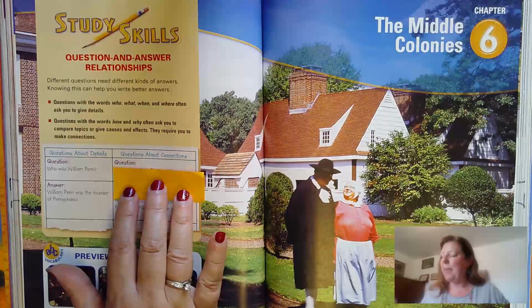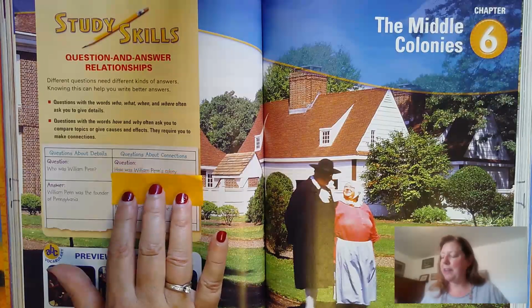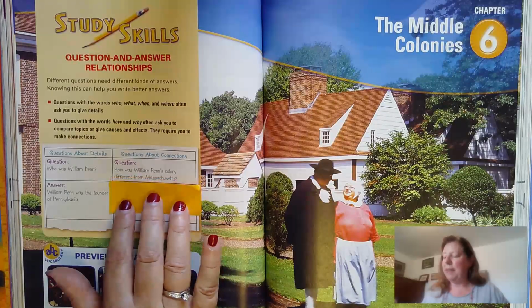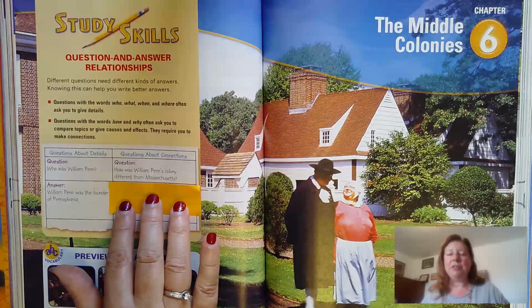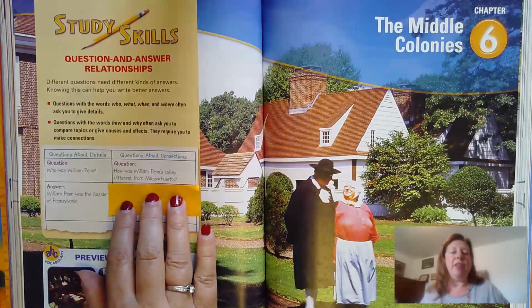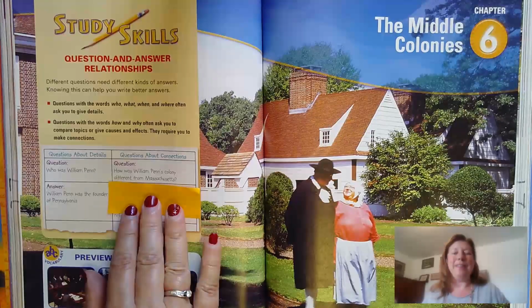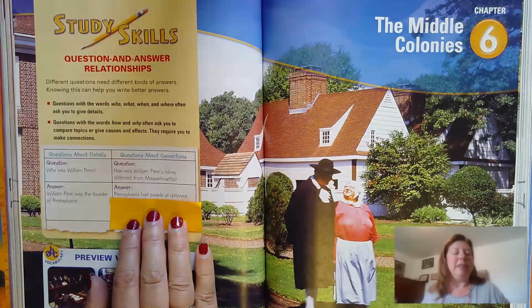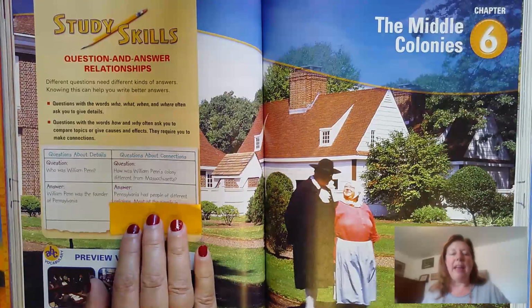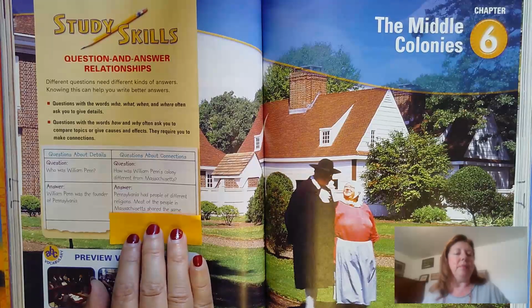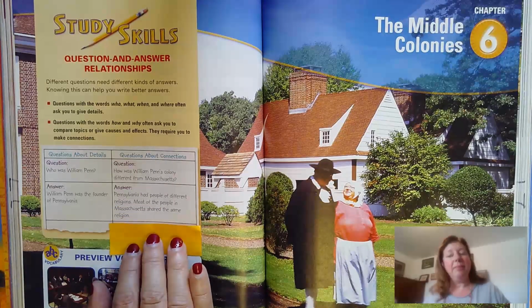But let's try a question about connections. How was William Penn's colony different from Massachusetts? If you think about the word Penn, guess what? Pennsylvania. Yeah, that's where it comes from. It says Pennsylvania had people of different religions. Most of the people in Massachusetts shared the same religion.